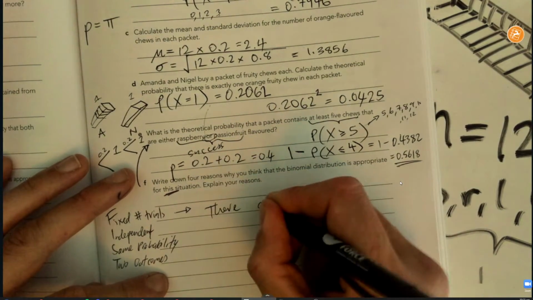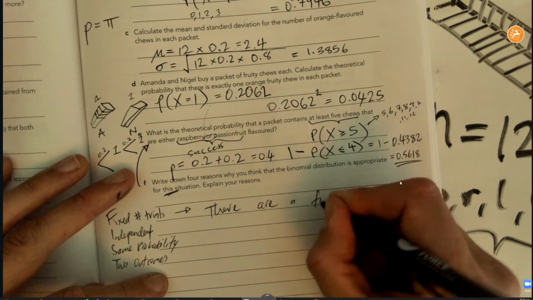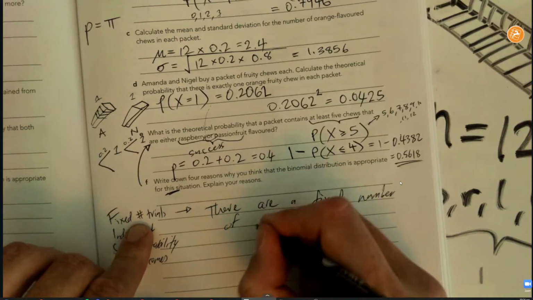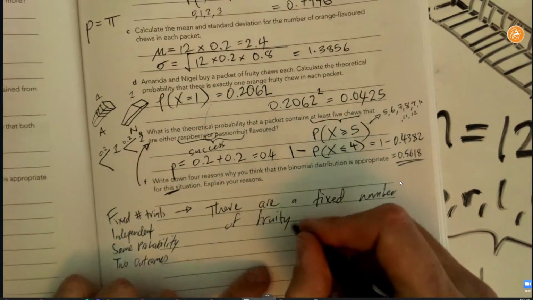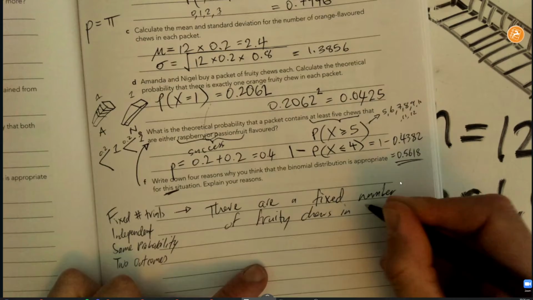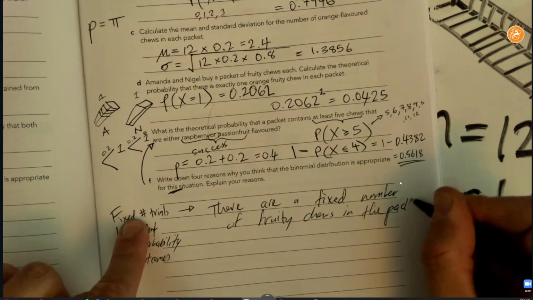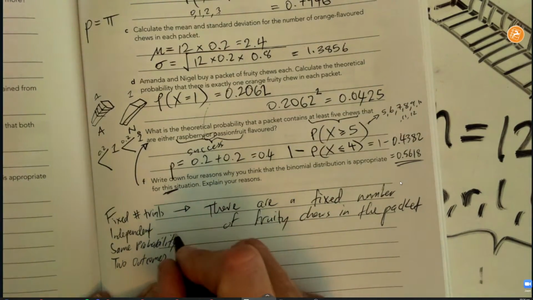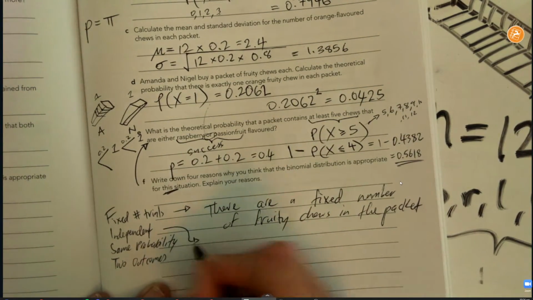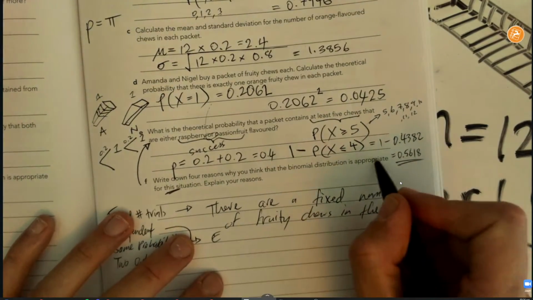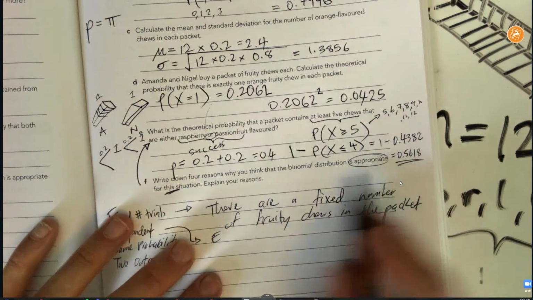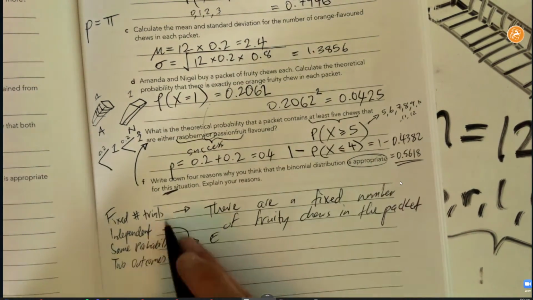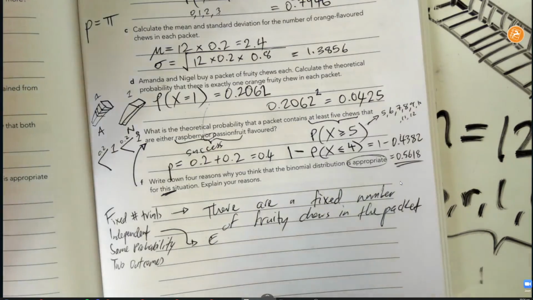There are a fixed, see how we just use the word again, number of fruity chews in the packet. These are the buzzwords that you've got to use, and then you just have to put it in context. Sometimes you've got to do a little bit of thinking. Each, and remember that they're saying appropriate. Sometimes they want you to critique it, and then you say mean things about it. Other times they want you to justify it. So we're justifying. We're saying this is a perfect model.